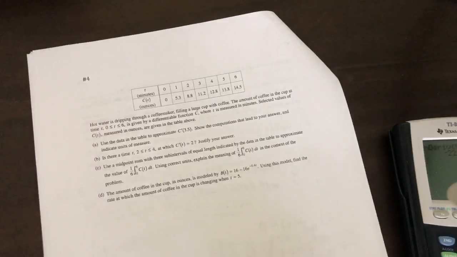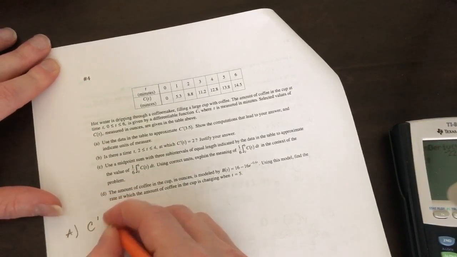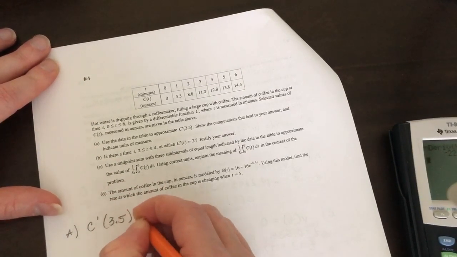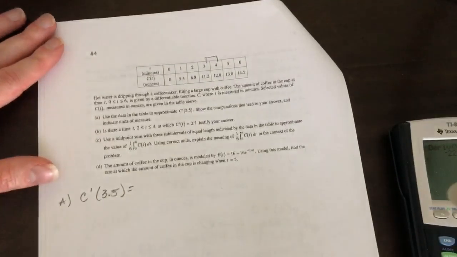Okay, it says hot water is dripping through a coffee maker filling a large coffee cup. The amount of coffee in the cup is given by the table, and select value C of t. Okay, so part A, it says estimate C prime of 3.5. So we're going to locate 3.5. It's in between those 2 points up there.